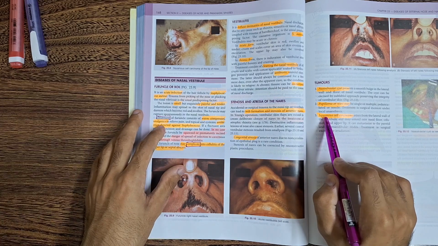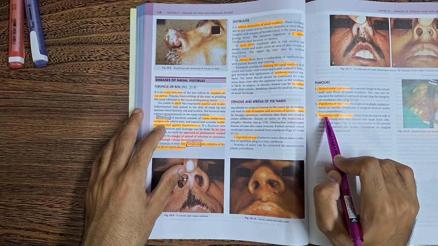So this brings us to the end of the diseases of external nose and the nasal vestibule. Hope you understand.